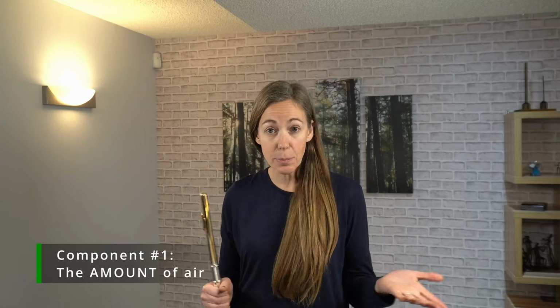So the first component of air that I'm going to walk you through is the simplest one, and that is the amount of air. So when we're thinking about dynamics on the flute, the amount of air really controls whether you're playing loudly or softly. The other elements that we will go through will control whether you have good pitch, whether you have good sound, and whether you have control. But to play loud or soft, it's really simply a matter of blowing more air or less air.